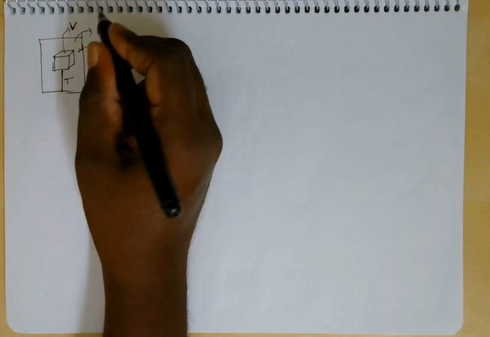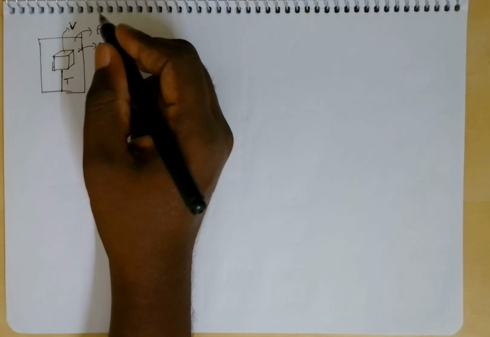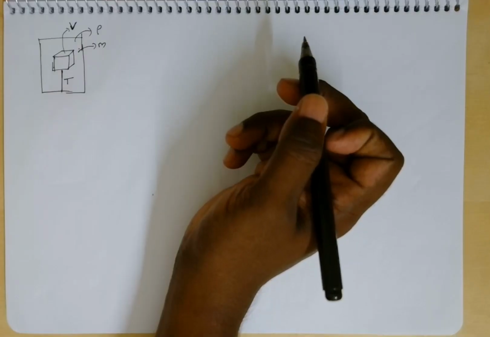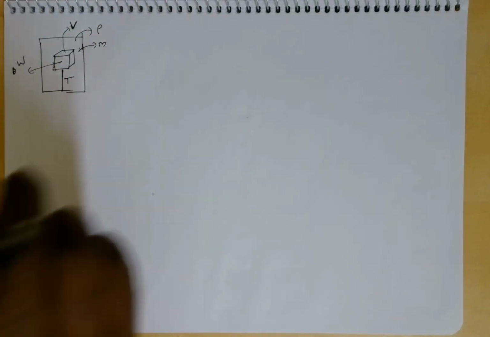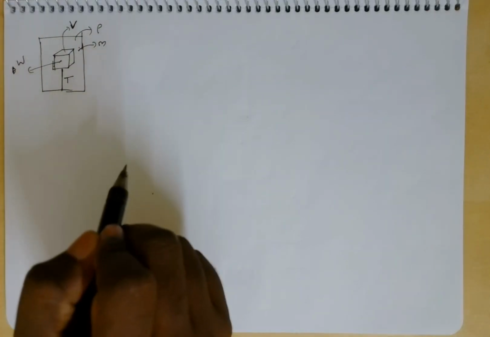The volume of the cube is v. The mass of the object we'll call W for ease. So what will be the tension in the wire?